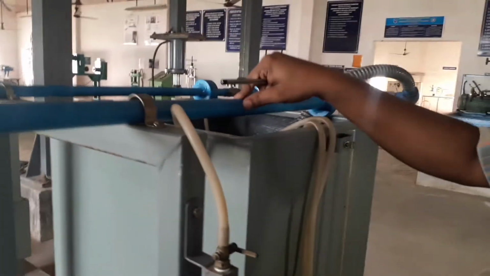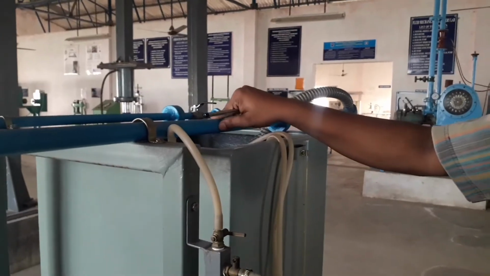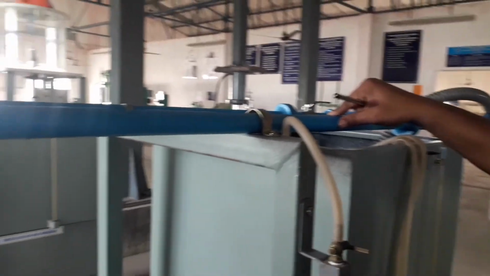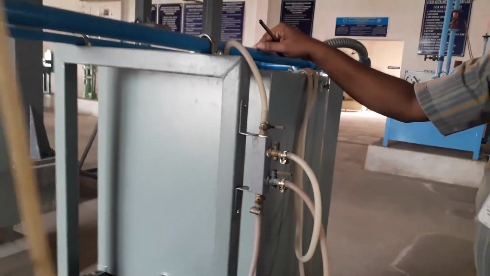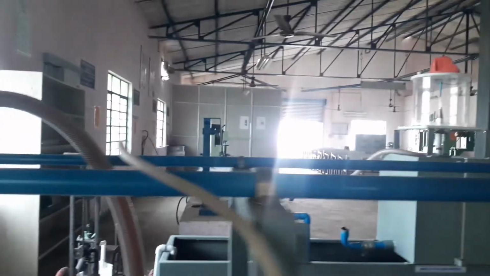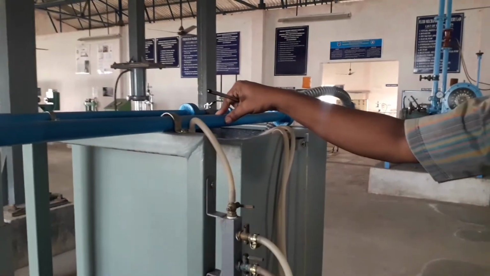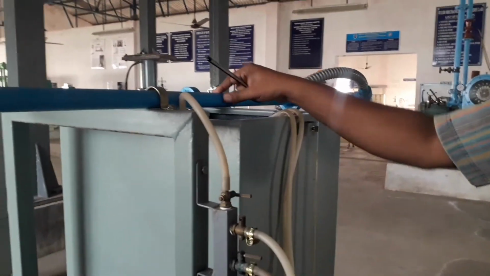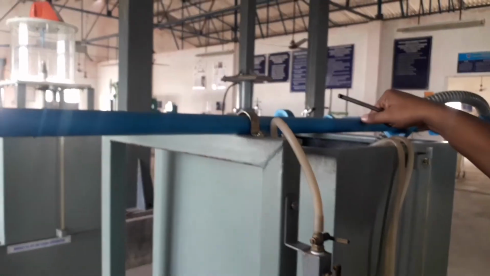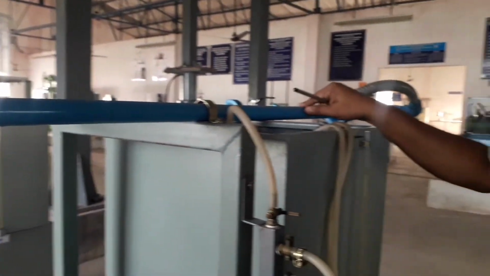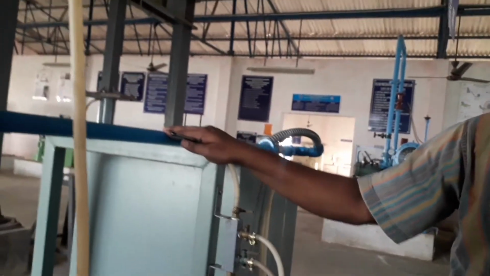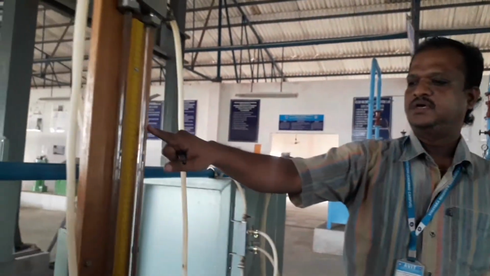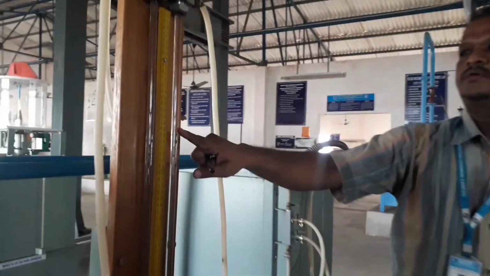At the time of the experiment, only one pipeline should be open, and the remaining pipe should always be kept closed. Now I am going to select the first pipe. The diameter is 25 mm and the pipe length is 3 meters. Before we start the experiment, we should first remove the air block from the manometer.